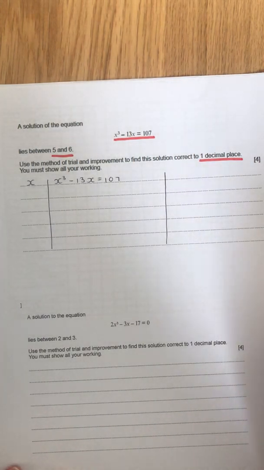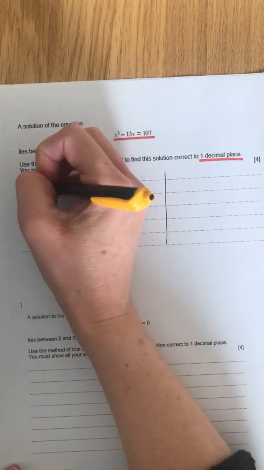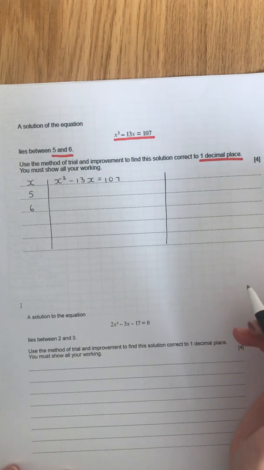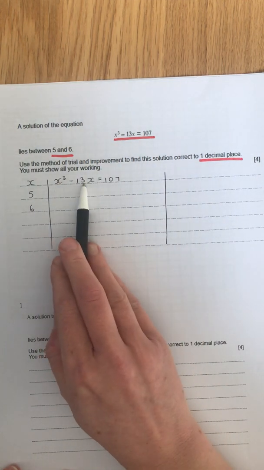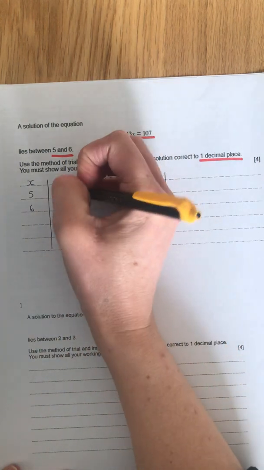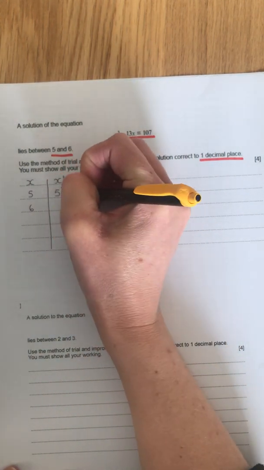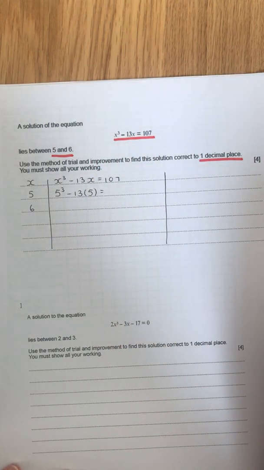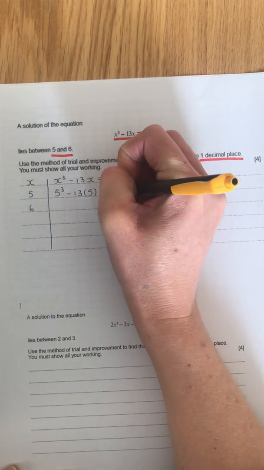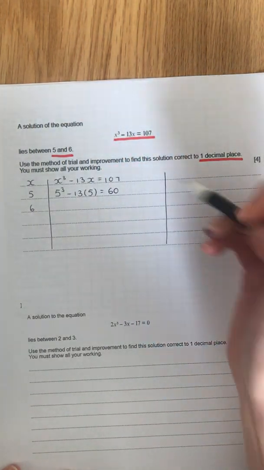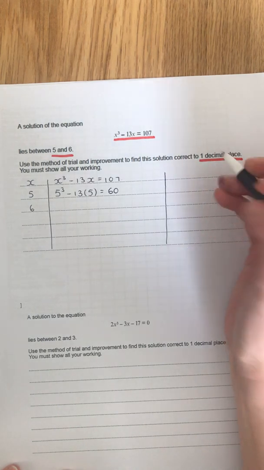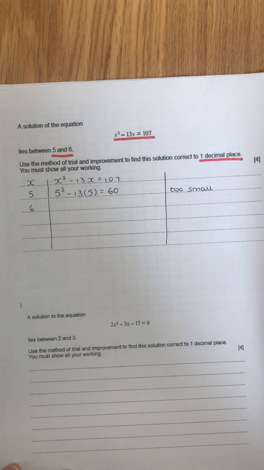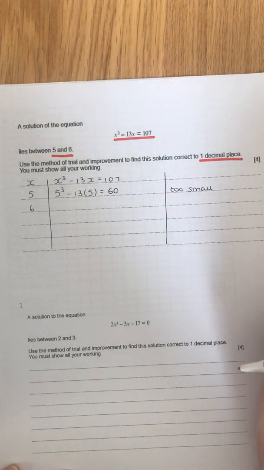So the first values for x I'm going to try are the ones they give me in the question. I'm going to work out x is 5 and x is 6. And when I say I'm going to use them, what I mean is I'm going to substitute those values into this equation. So the first value I'm going to substitute in is 5. So I've got 5 cubed minus 13 times 5. Now you do need a calculator for this, so I tap that into my calculator, and it comes out as 60. I wanted my answer to be 107, so the answer of 60 is too small, so I write that in my end column, because this is going to help me out in a minute.